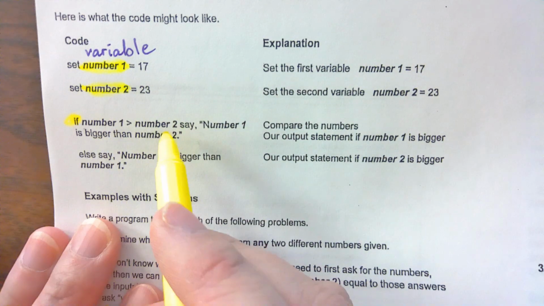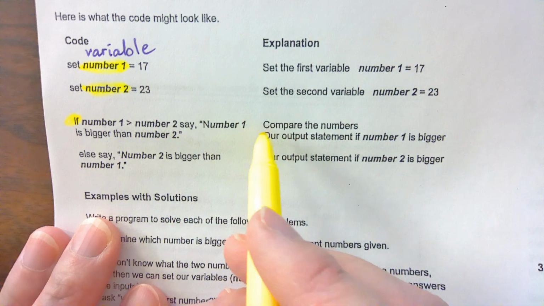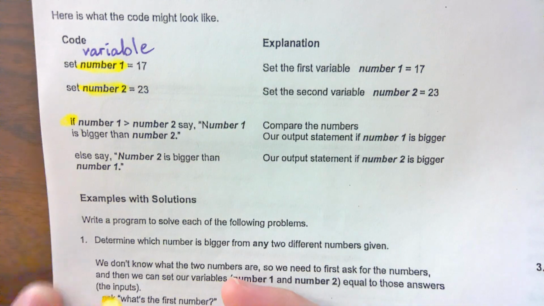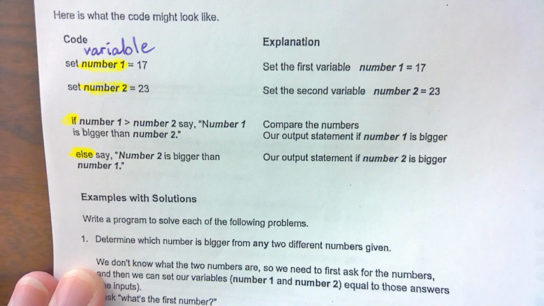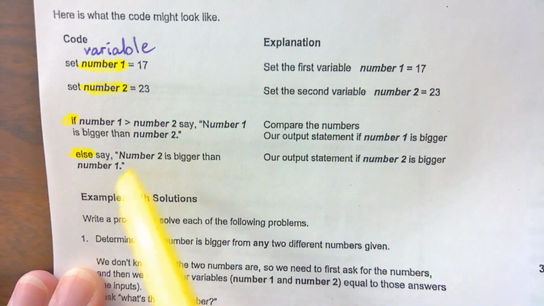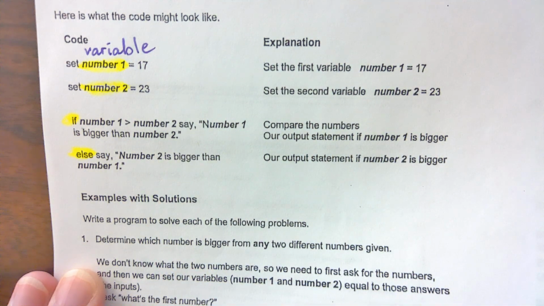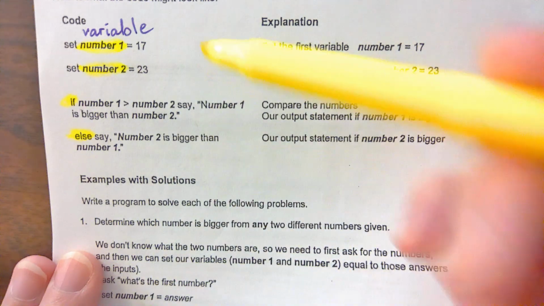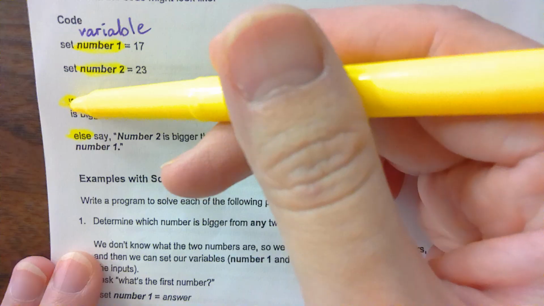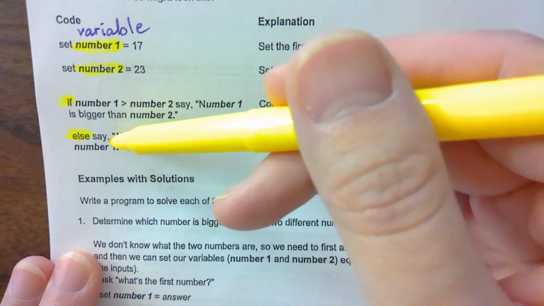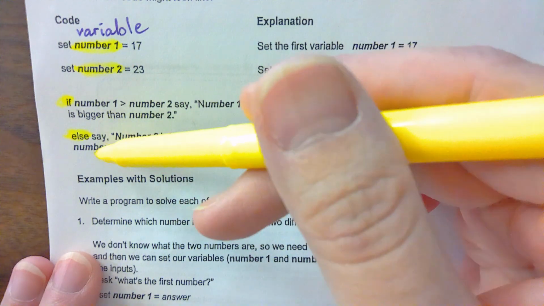If number 1 is greater than number 2, then say that it's bigger. Else, otherwise, it means number 2 is bigger. In this case, you can clearly see that number 2 is bigger, so it's going to skip this part and go to here, and the program says number 2 is a bigger number than number 1.